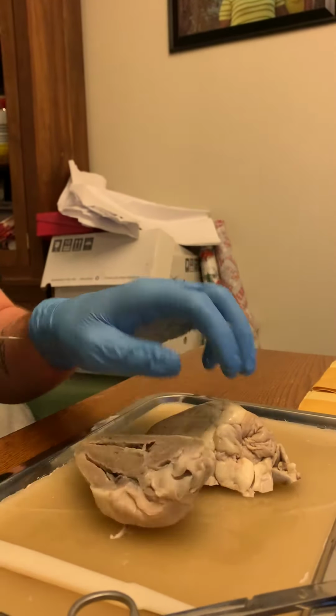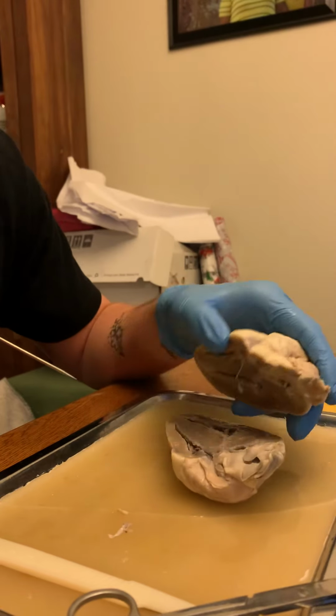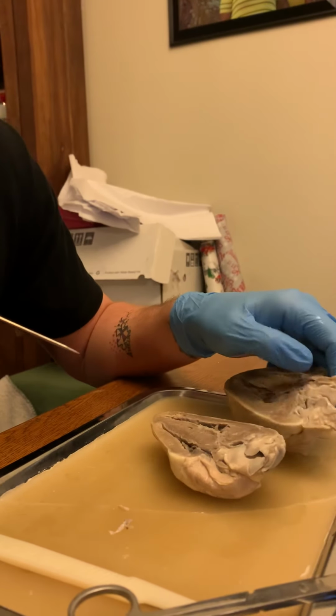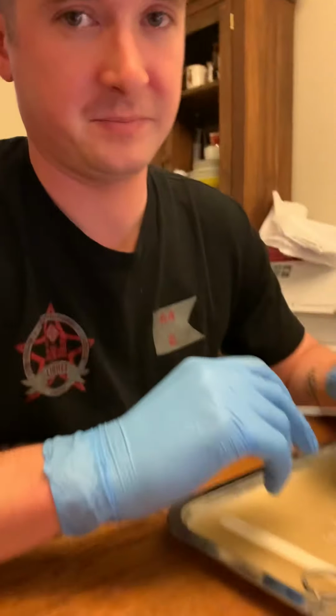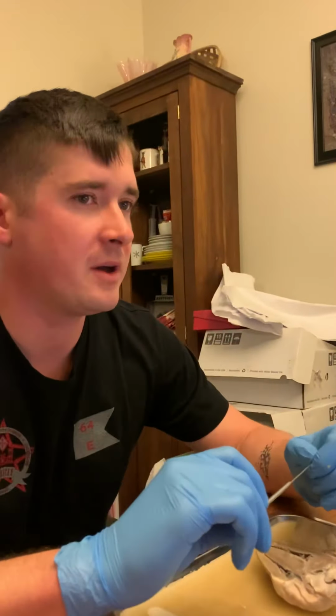Okay, and then for the blood flow of the heart, it goes from the body through the superior vena cava and through the inferior, then goes to the right atrium, then to the tricuspid valve, then the right ventricle, then the pulmonary valve, pulmonary artery, out to the lungs.